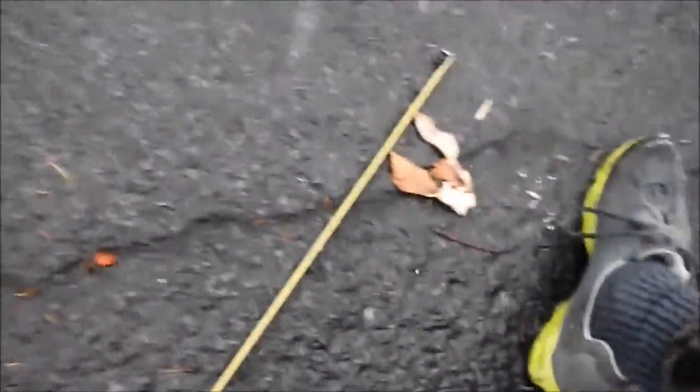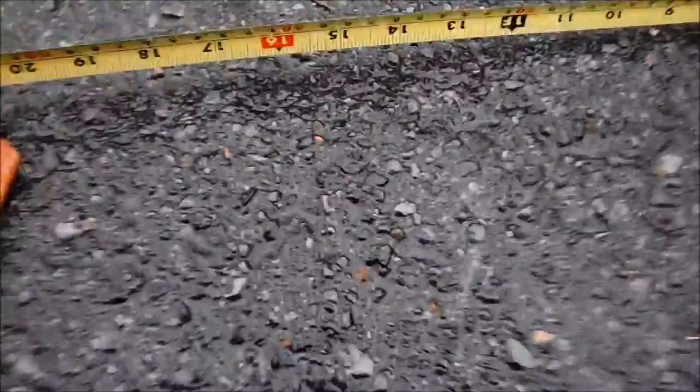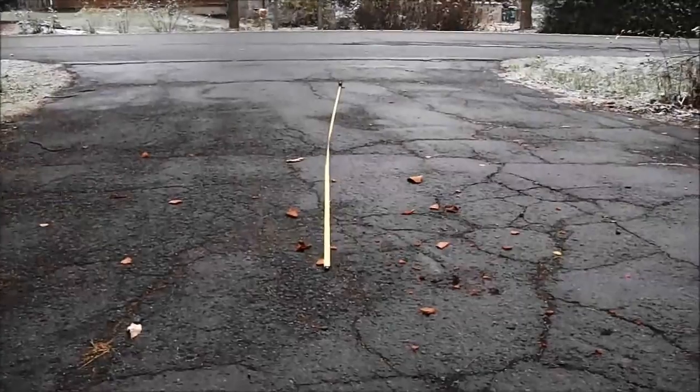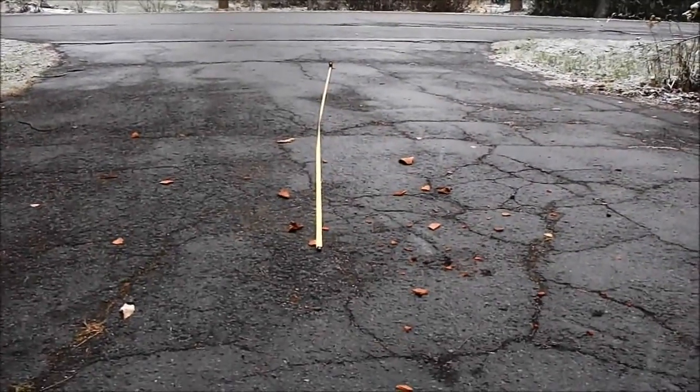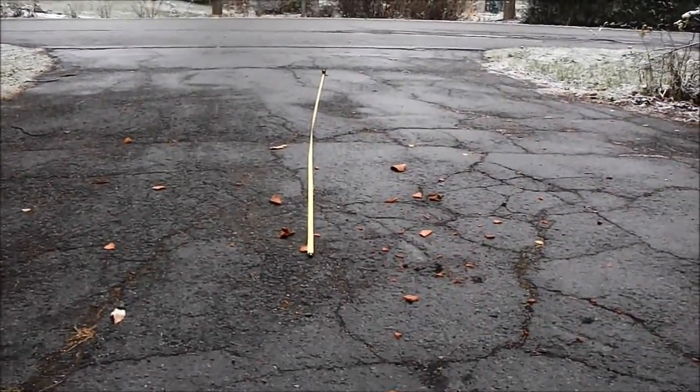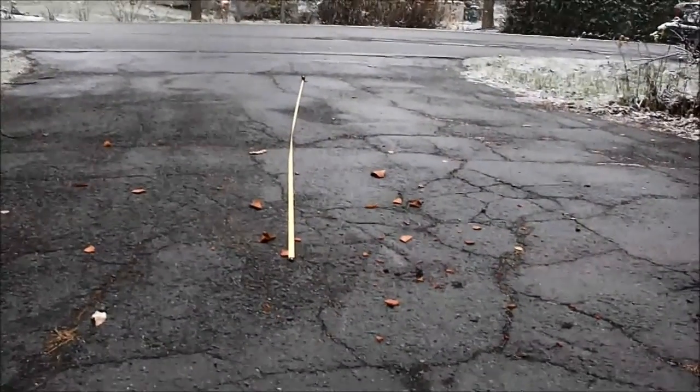Alright, now we're measuring the radius of the shards. So the pot shattered over a radius of more than 5 meters. We're gonna have to take a second measurement to get the total length.